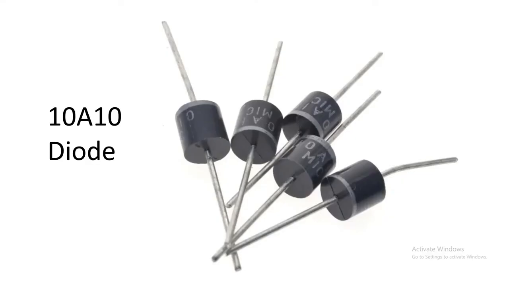The next type of diode is the 10A10 diode. This diode is very large in size, but it can control even 10 ampere, meaning the power of this diode is very high. We use this diode in high power circuits.